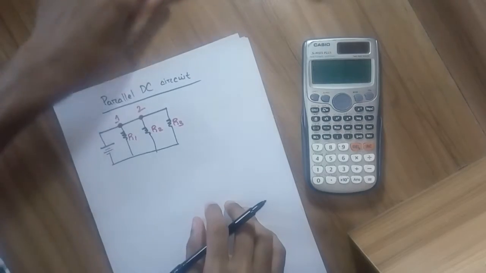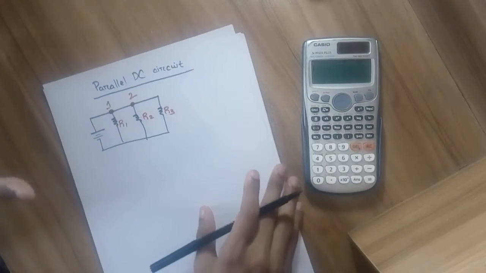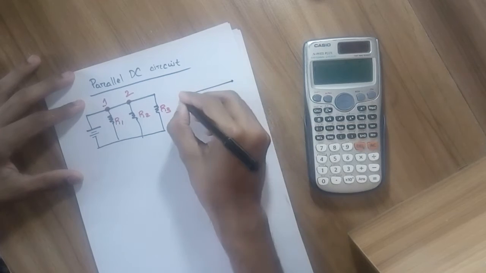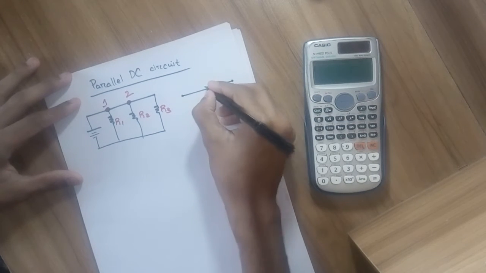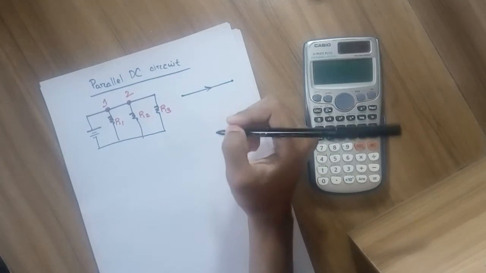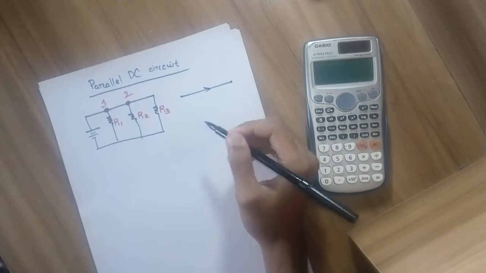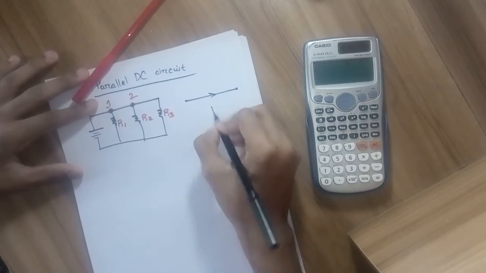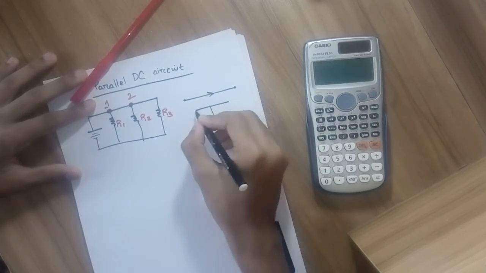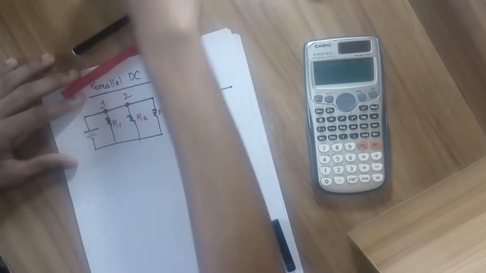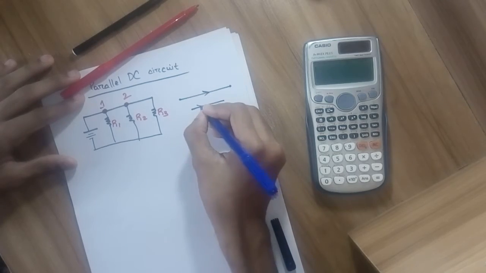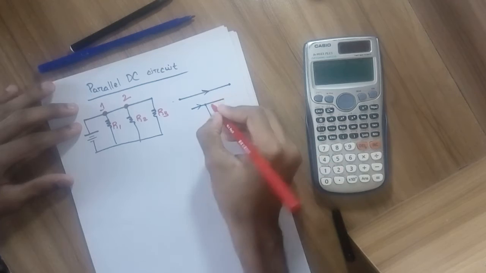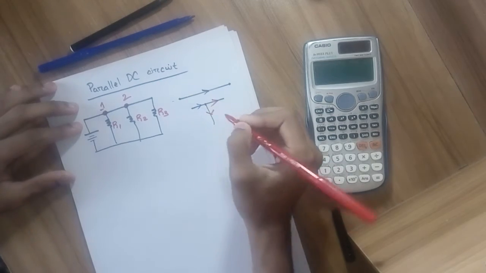Now what is the difference between node and wire? As you can see, this is a wire. On this wire the current is flowing and it is the same, but when it comes to a node, as you can see, this is the node and the current is divided here.